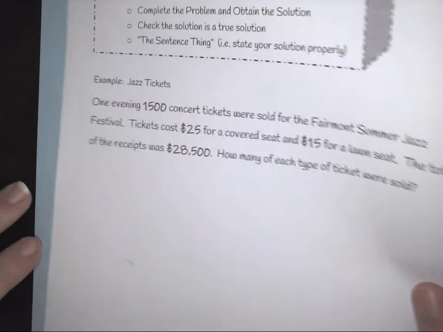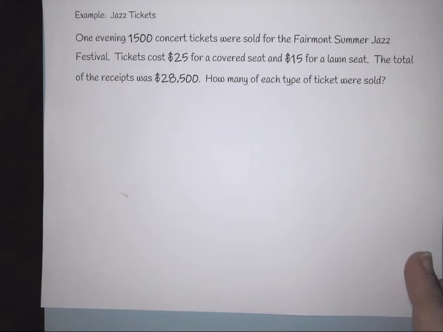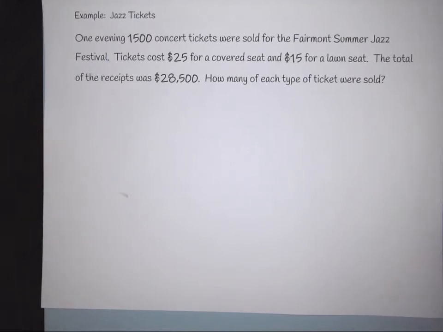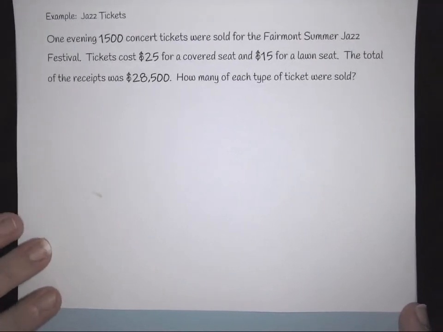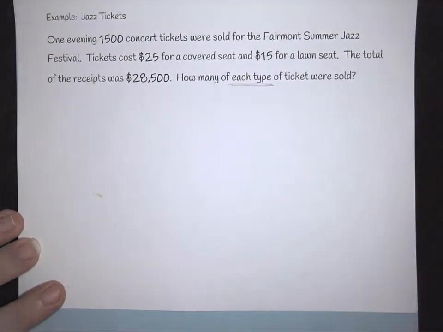So first things first, we have jazz tickets. Here we have that one evening 1,500 concert tickets were sold for the Fairmont Summer Jazz Festival. The tickets cost $25 for a covered seat and $15 for a lawn seat. The total of the receipts was $28,500, and the question wants to know how many of each type of ticket were sold.